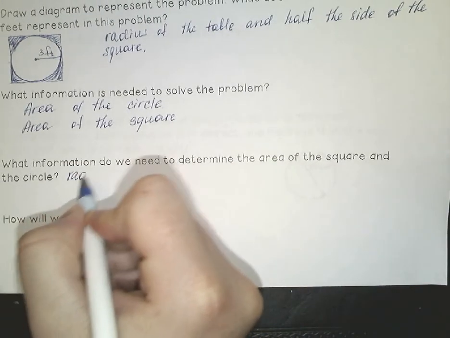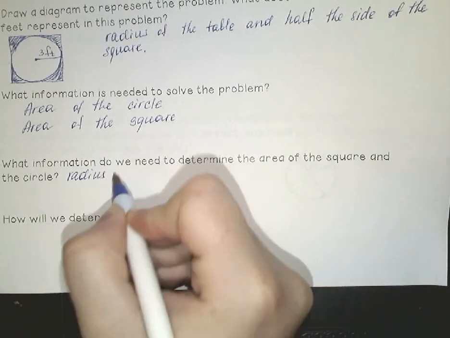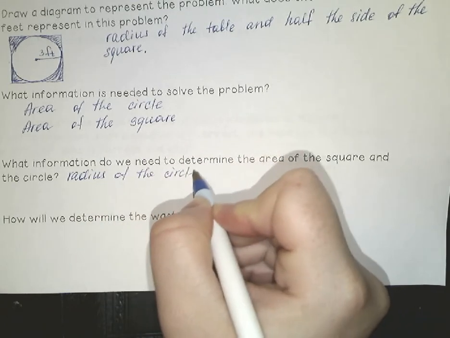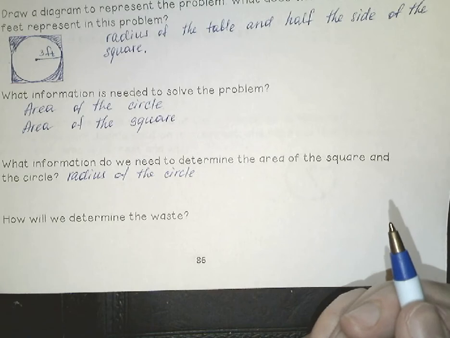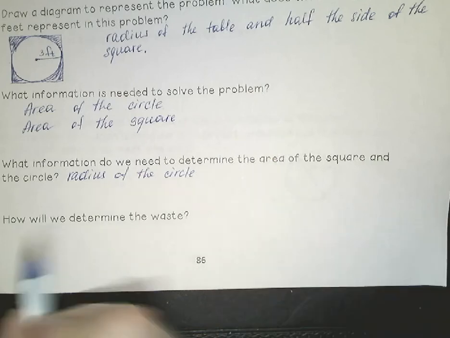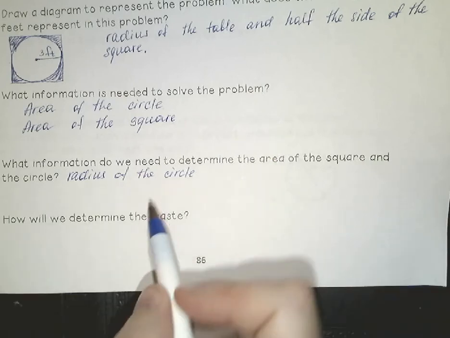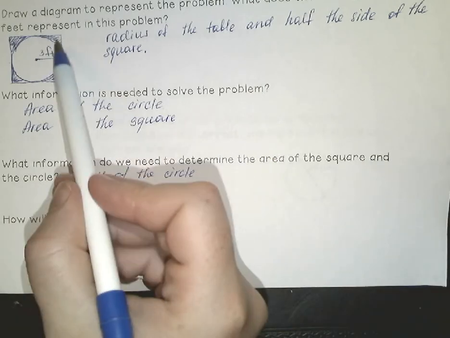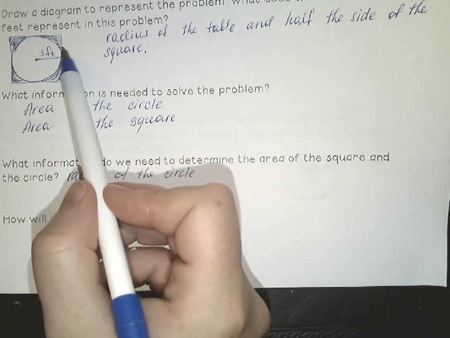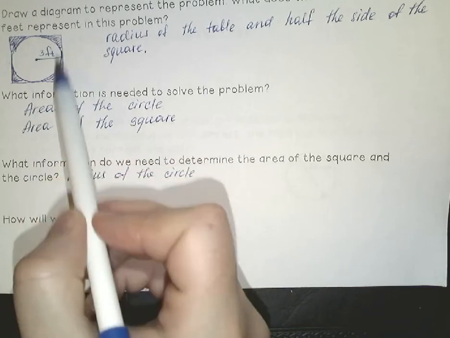How will we determine the waste? I just talked about it earlier. We will take the area of the square and subtract the area of the circle to find the missing parts.